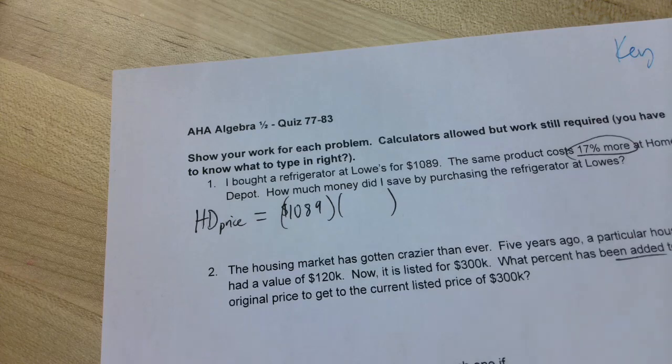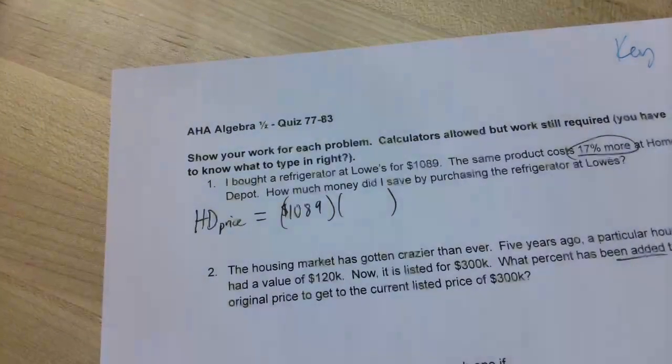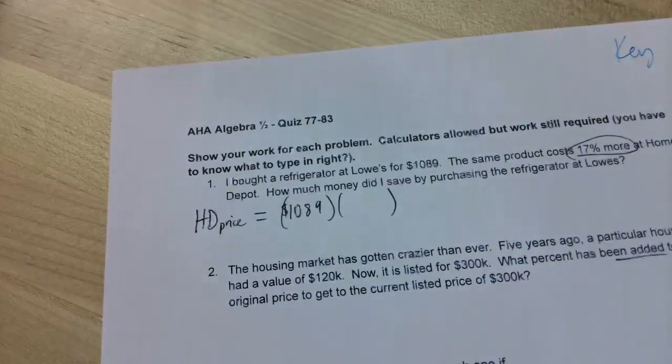Well, don't you have to change 17% to a decimal? Sure. So what is that? How'd you do it? Calculate. So what did you get with your calculator? $185.13. $185.13. Well done. Okay, it's got the same thing.